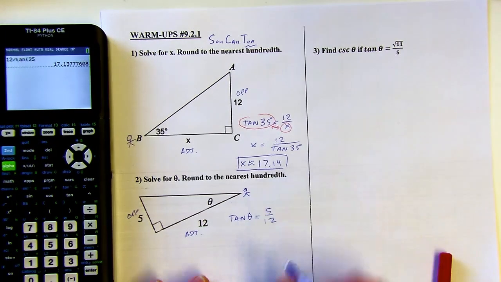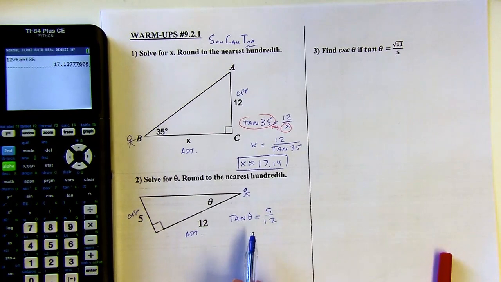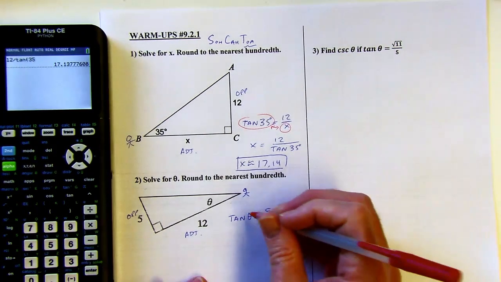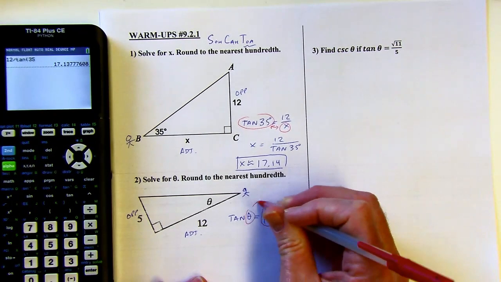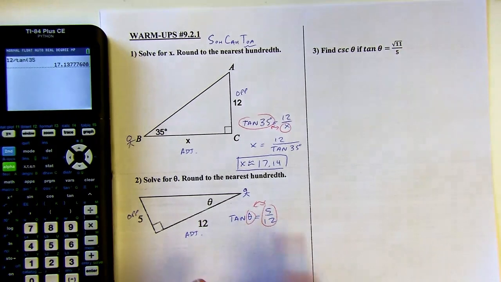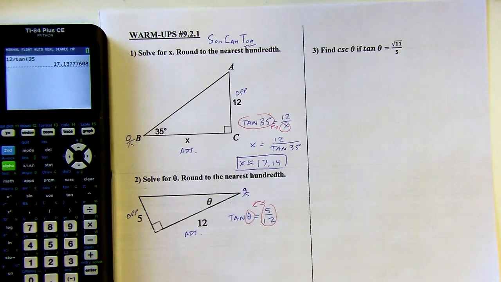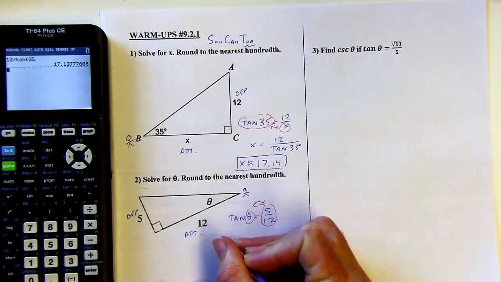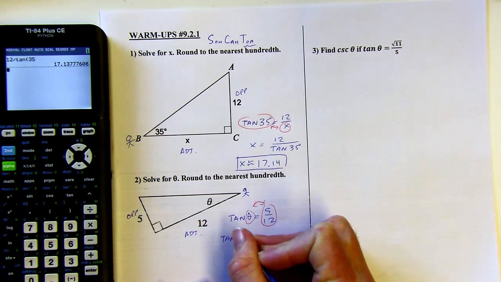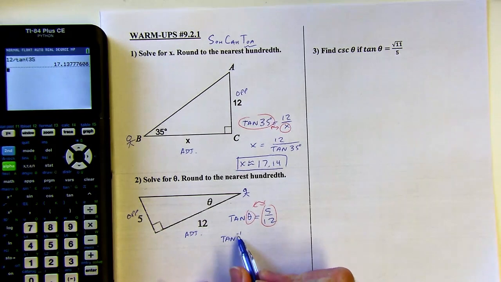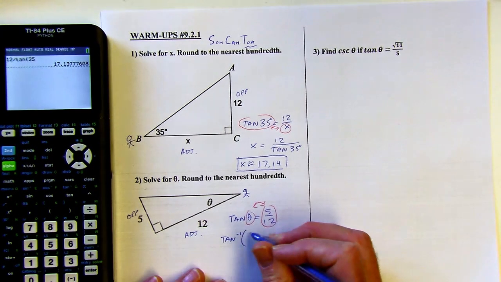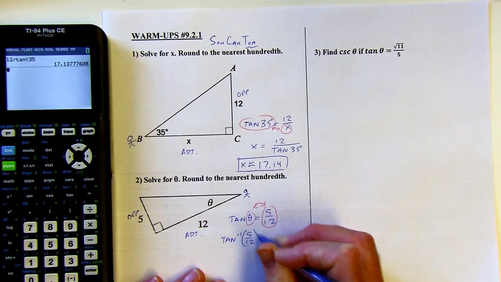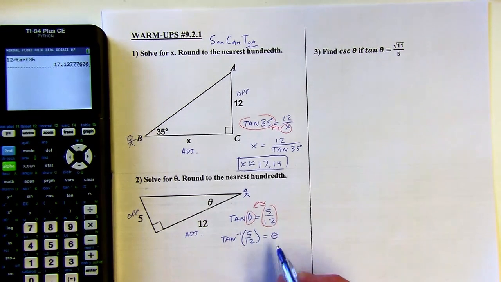Okay. Now this time I need to isolate the theta somehow, and I can do that by switching the position of those two things. Now you can't just switch them for no reason, but that's where the inverse of tangent comes in handy. So the inverse tangent, which I'm going to write like that, I've got a little negative 1 first. That means the inverse of tangent. That's going to switch the position of these two things. So 5/12 is going to go there, and then the theta is isolated.